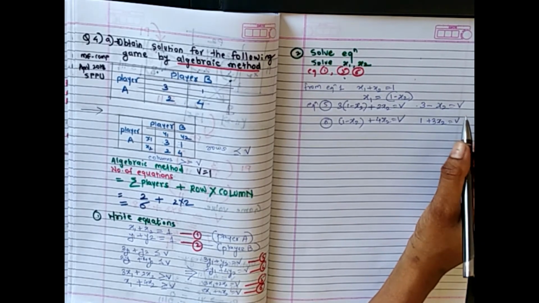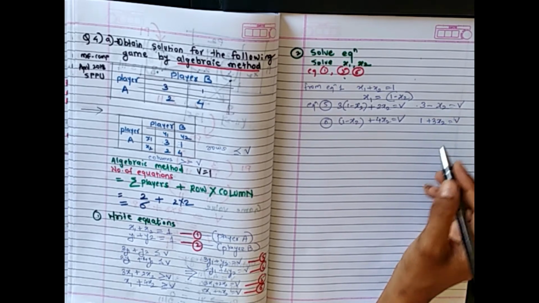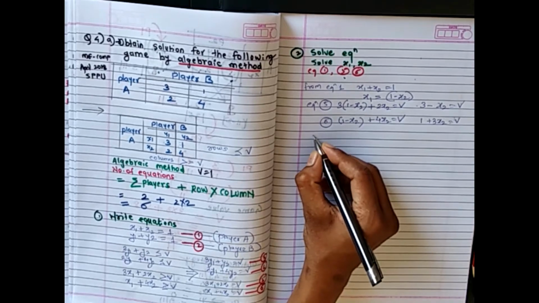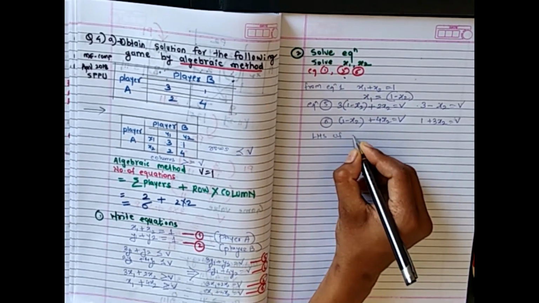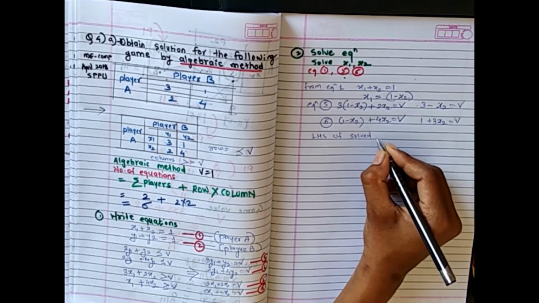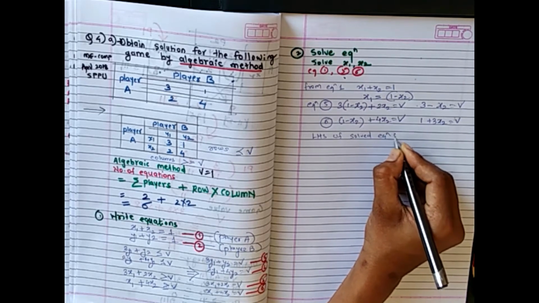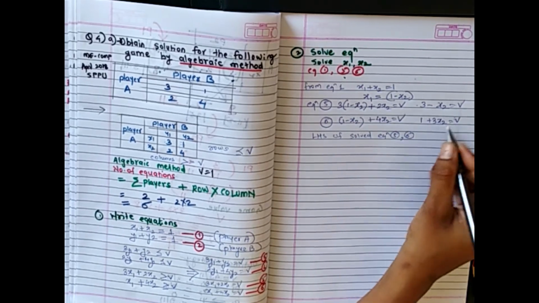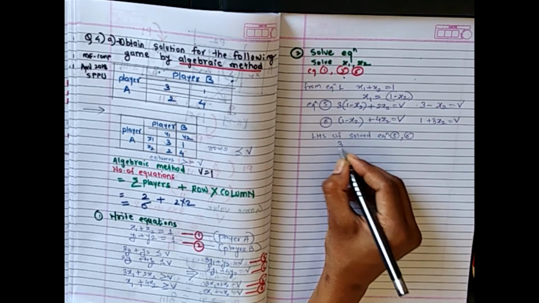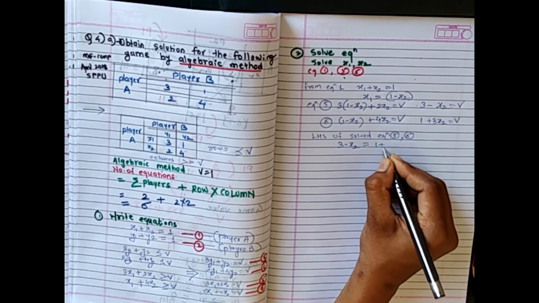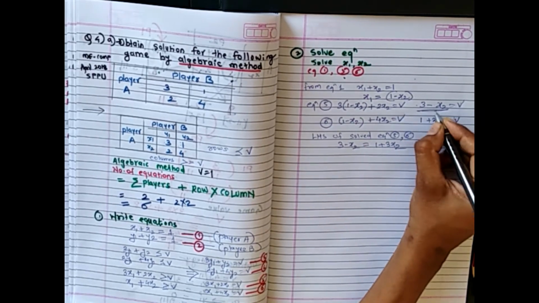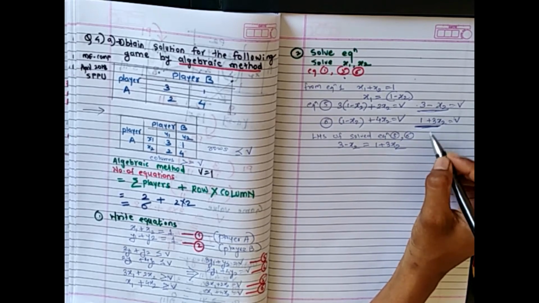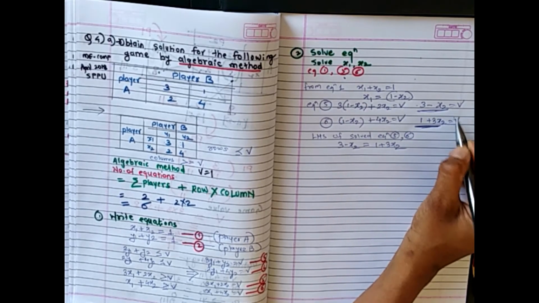Now here we notice that the right hand sides of these two equations are equal. So we will consider the left hand sides of the solved equations 5 and 6: 3 minus x2 is equal to 1 plus 3x2, because they are both equal to v.